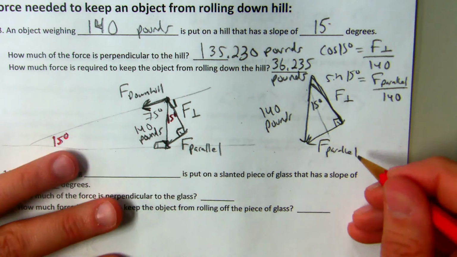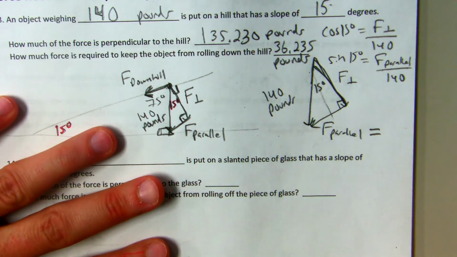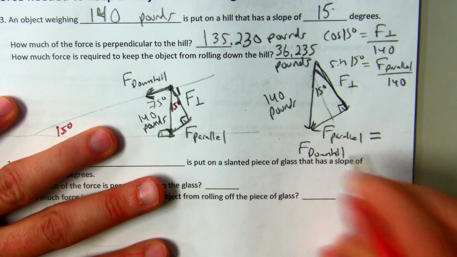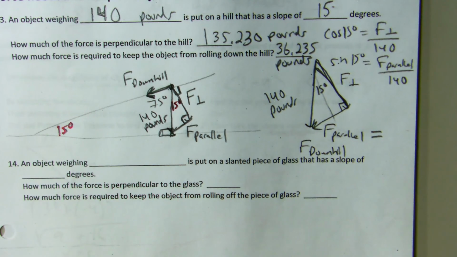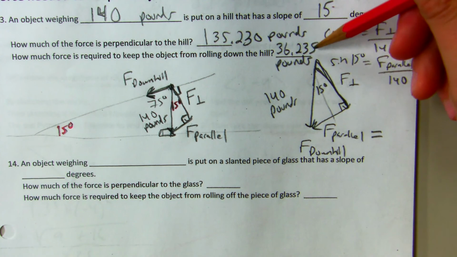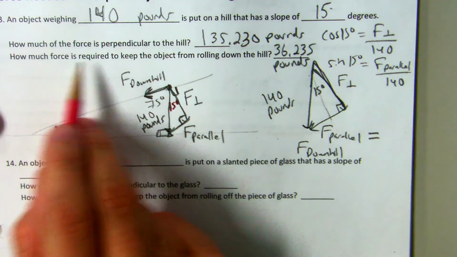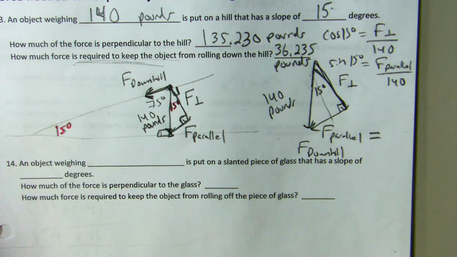But the force parallel, the magnitude of that is equal to the force downhill. So just naturally standing on that hill, you've got about 36 pounds of pressure trying to push you down the hill. So that's also the force you would have to push back to keep yourself from falling down. If you want to stay put, you've got to put in the same amount of force.